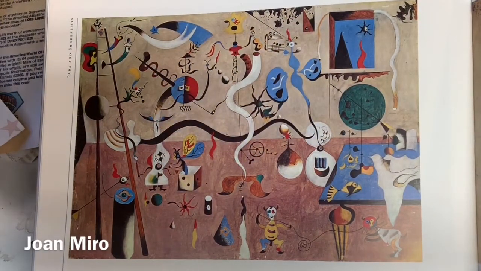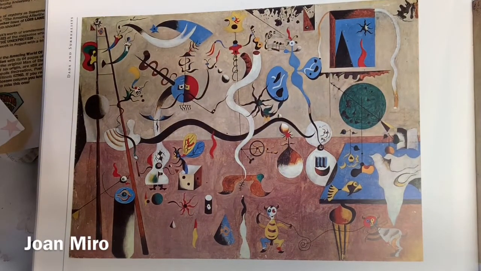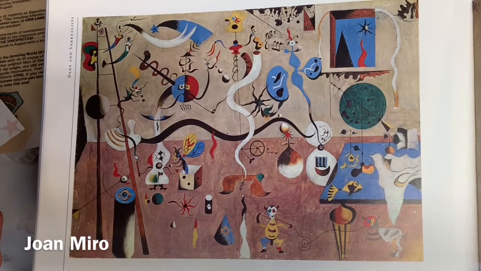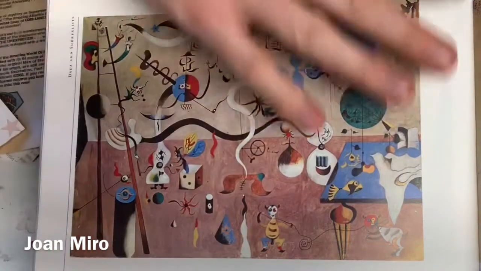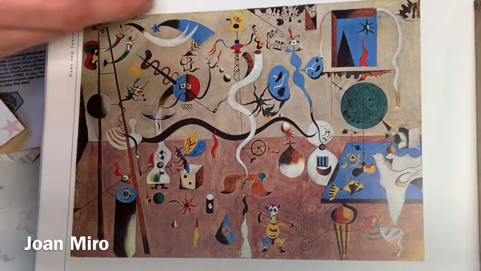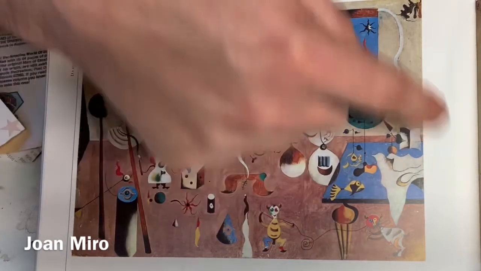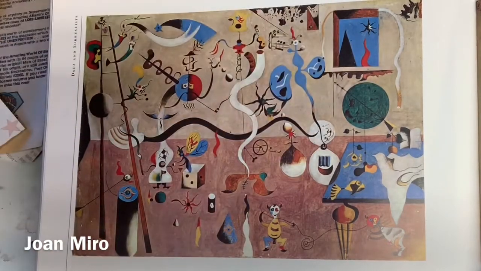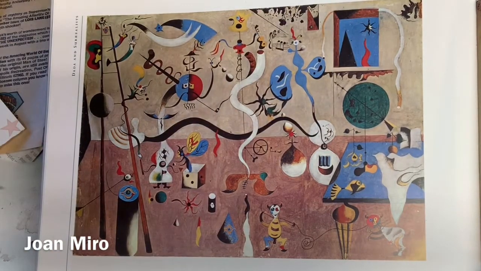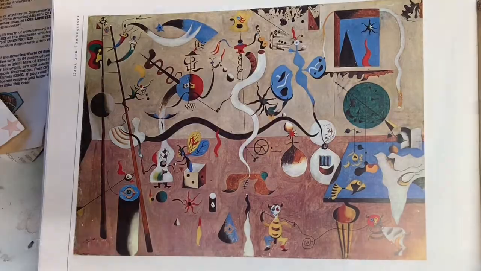This is also a really good example of no focal point. This is Joan Miro. This is called the Harlequin's Carnival. So it kind of looks like a big circus or something. And the artist didn't want you to look at any specific spot. He wanted your eye to travel all over this painting and drawing. So he didn't place a specific thing that was the focal point of this picture.